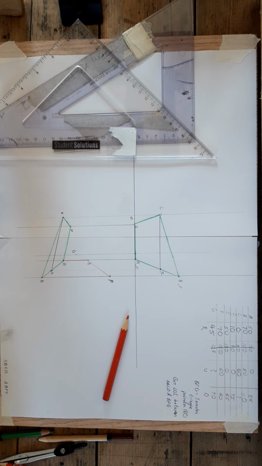And wherever I want, just outside my plan, I'm going to draw another XY line. Now, I need to bring out 1 point from one surface and 1 point from the other surface. So I'm going to bring out point F. I'm going to bring out point C. Okay? So I brought 1 point from one surface and 1 point from the other surface.